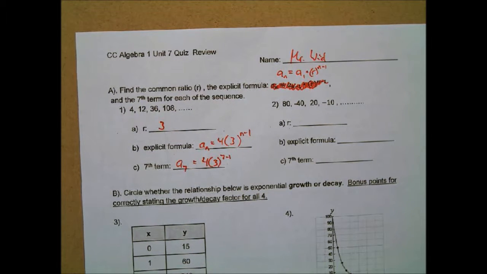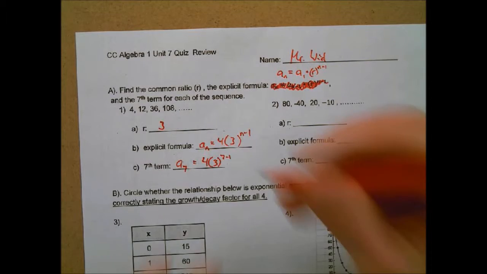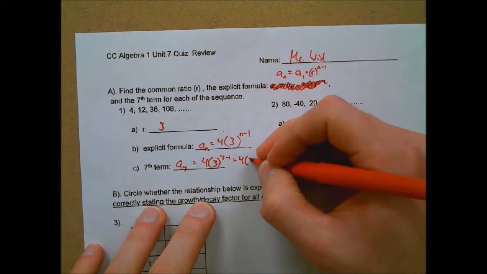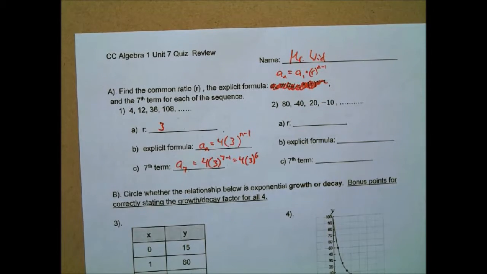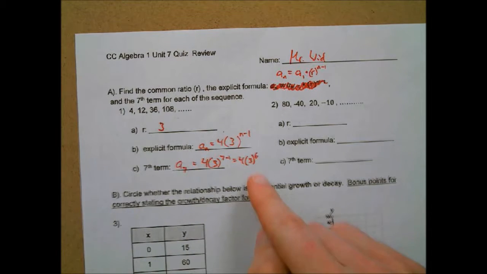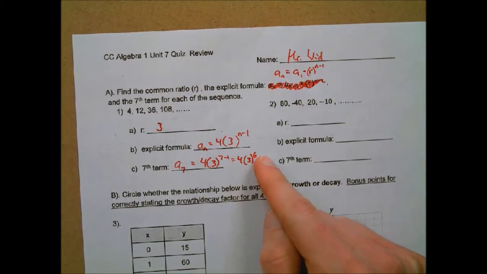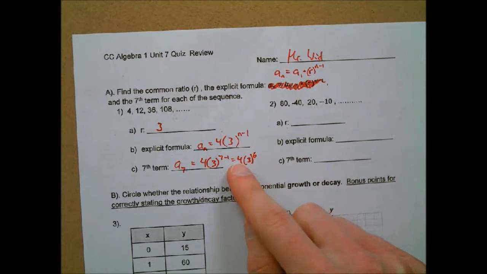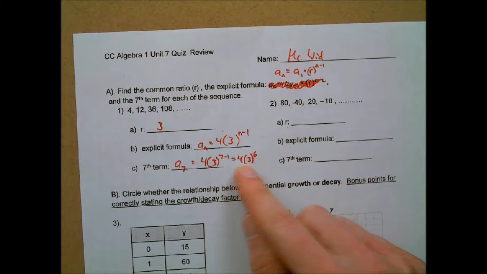You can do the subtraction and say this is really just 4 parentheses 3 to the 6. Now, what should be my next step for simplification here? Should I do 4 times 3, or should I do 3 to the 6th? 3 to the 6th. Think PEMDAS. Parentheses: there's nothing in the parentheses we can do. Exponents, so it should be 3 to the 6th, then times 4. Do not multiply the 4 and the 3 and then do the 6th.